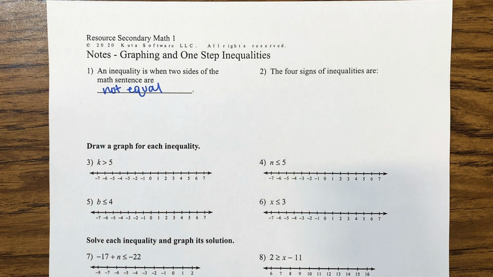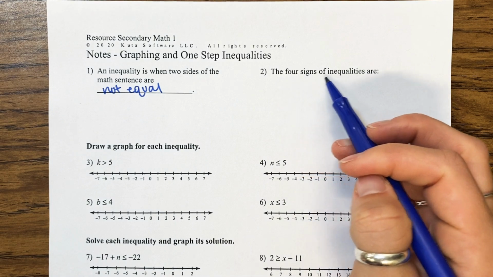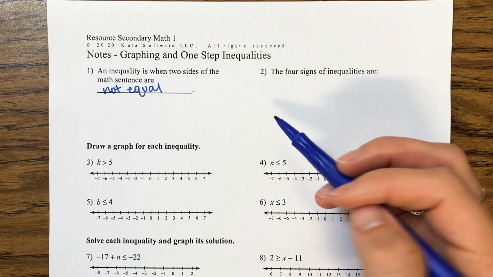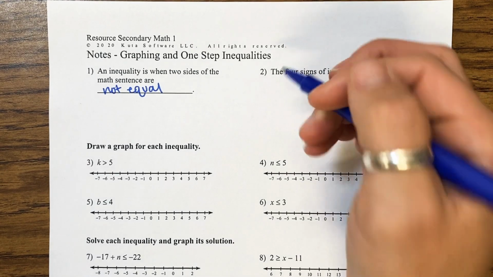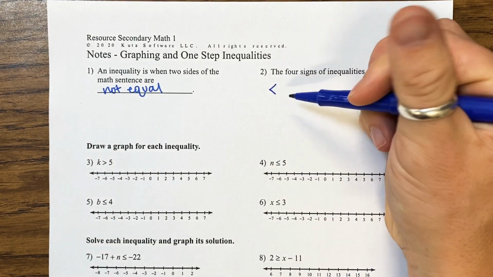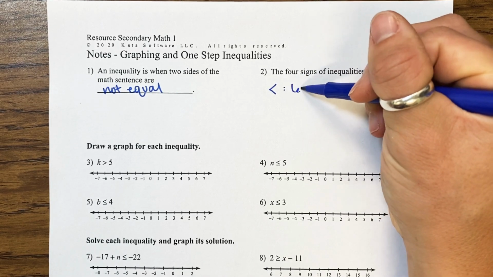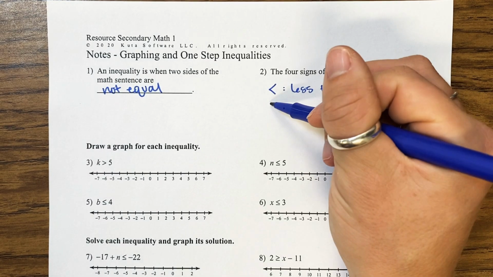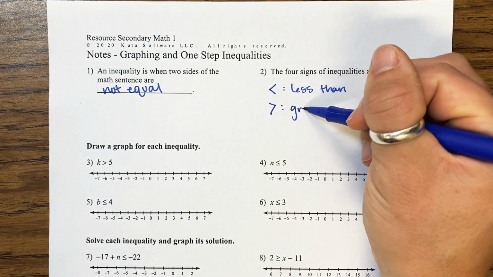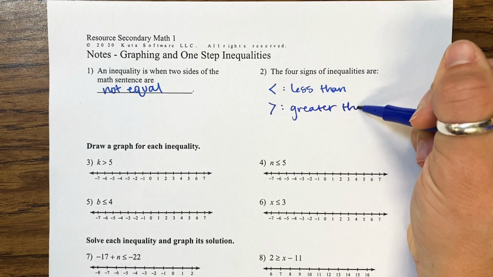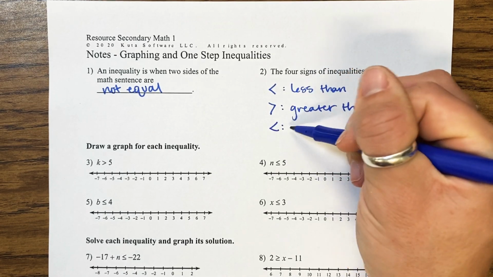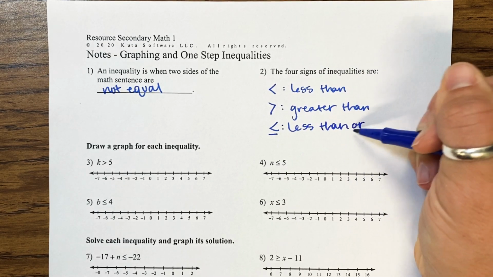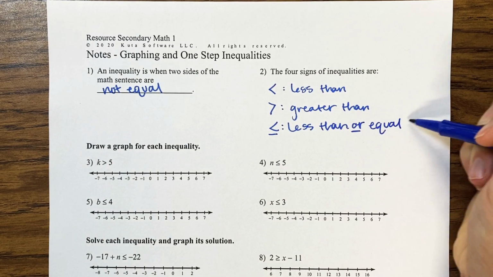Okay. So next, the four signs of inequalities, right? So equations use equal signs. Inequalities use inequality signs. So those are: less than, greater than, less than or equal to.